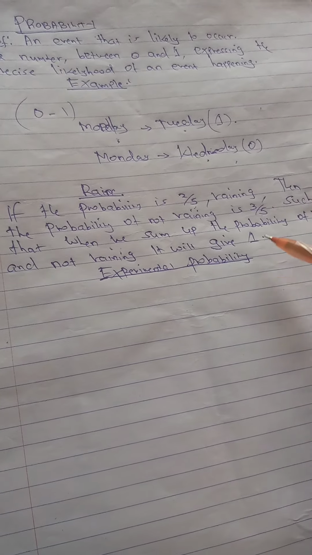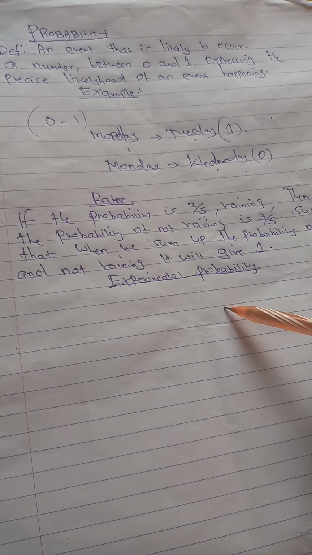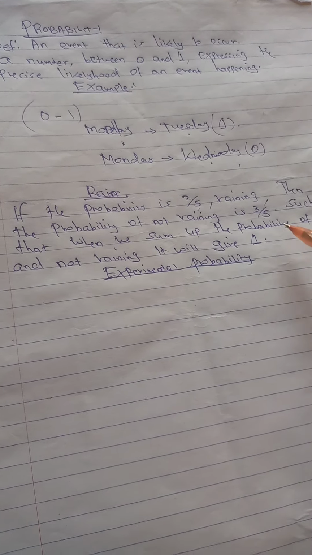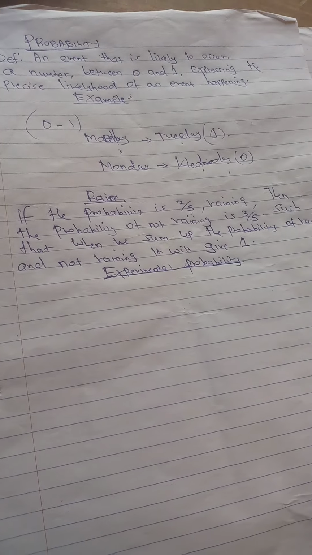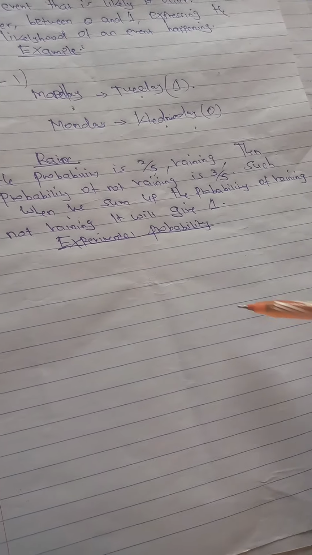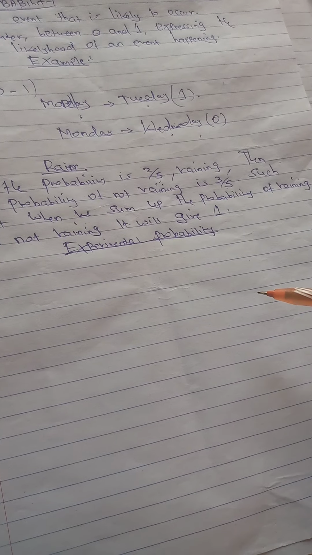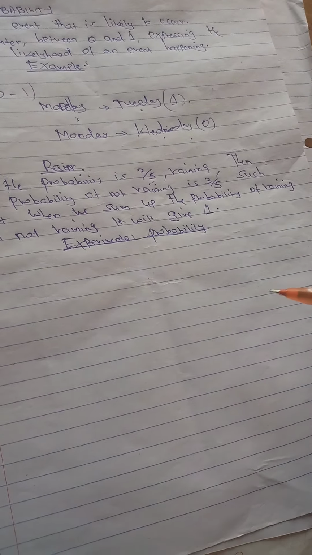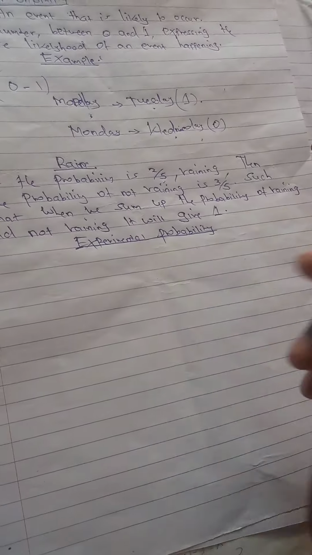When we sum up the probability of raining and not raining, it gives us 1. This shows that one thing has to happen. If it will not rain, then there is no rain. If it will rain, then it has to rain. We cannot say it has rained and at the same time it has not rained. That is why when we sum, it must give us 1.